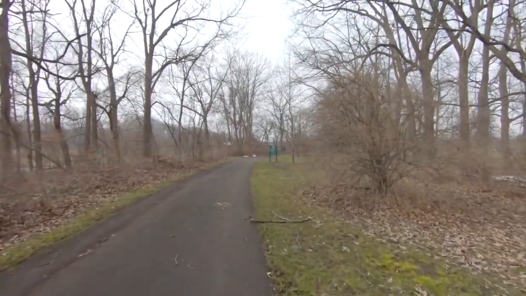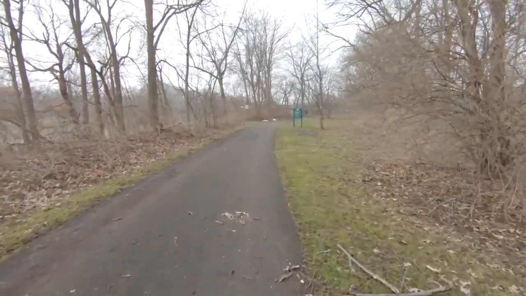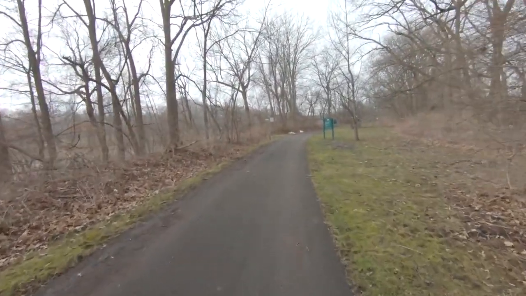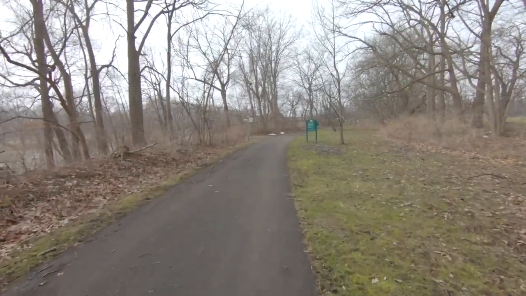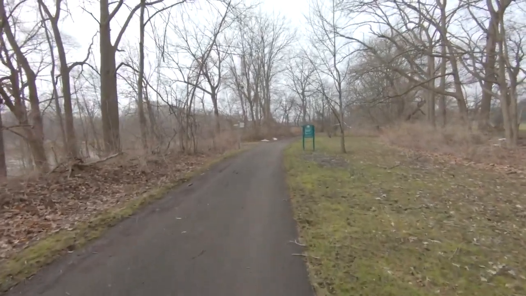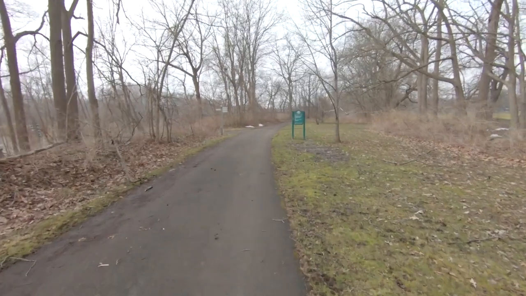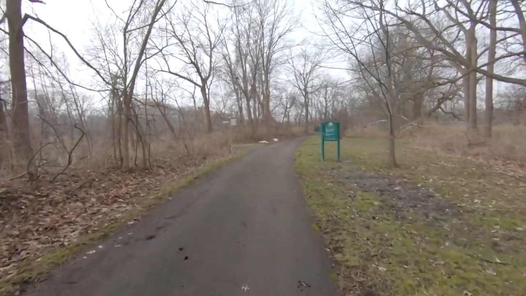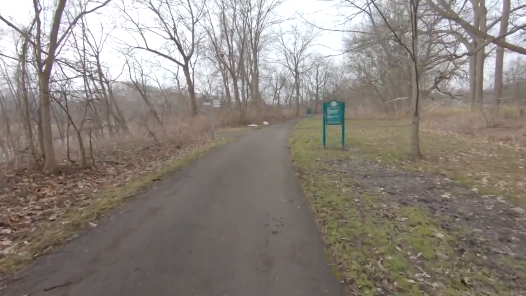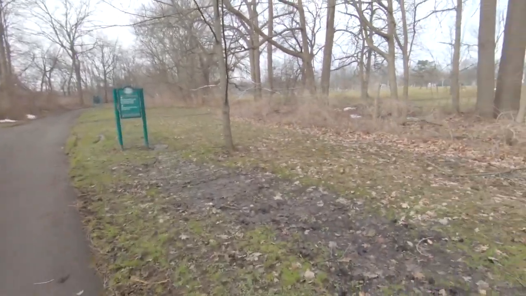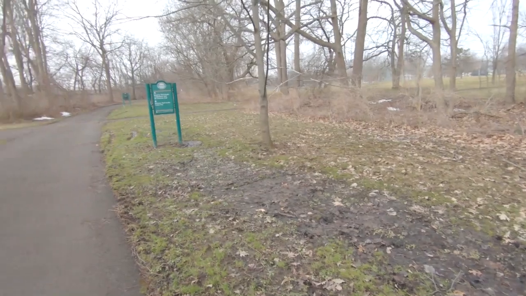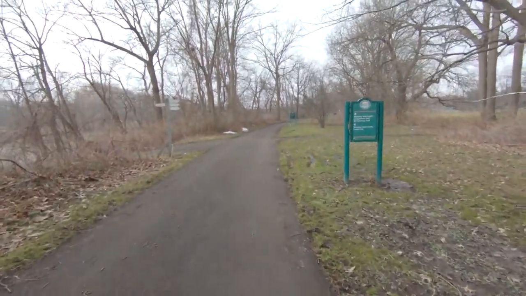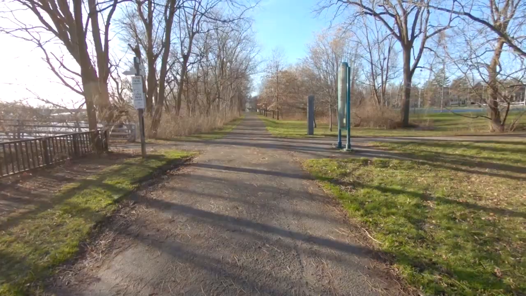So this trail, which was the railroad from the 1880s till the 1900s, was on the east side of the canal. So our canal will always be to our right as we walk this trail.